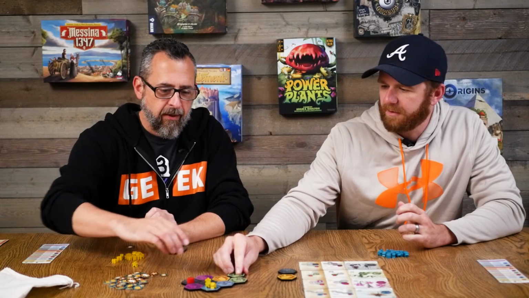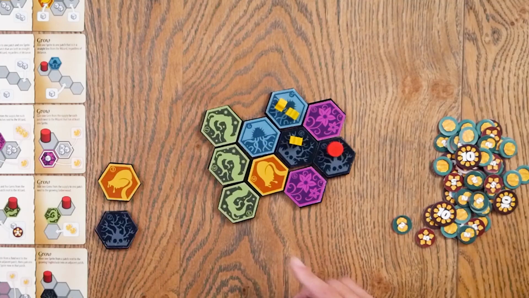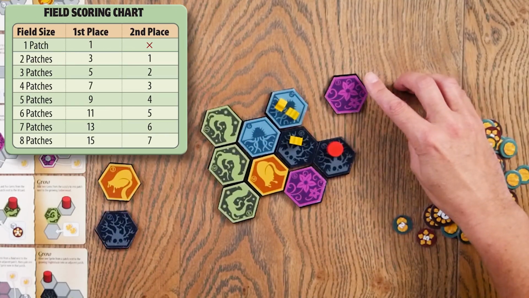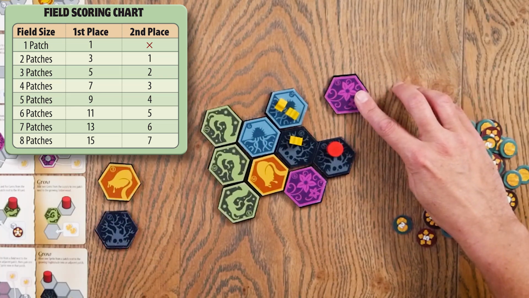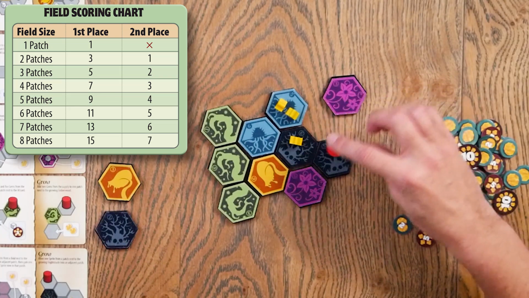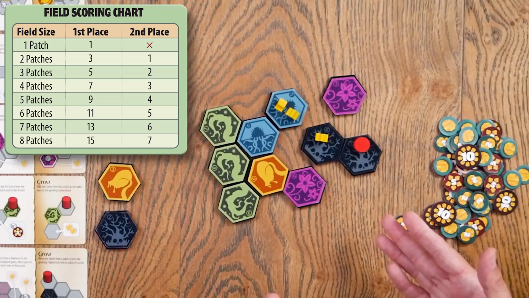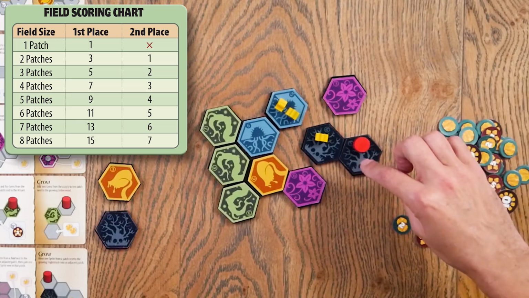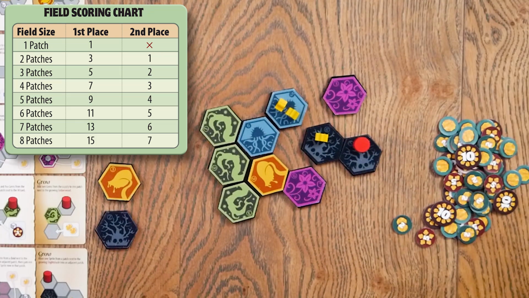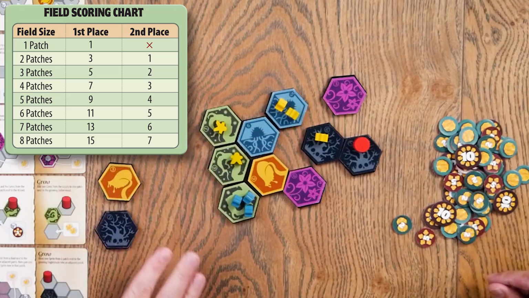We probably don't have the best setup here to show a scoring situation. We can throw a couple, I'll put a couple more tiles here. But you're going to be scoring fields, and different fields score different points. So for instance, like I said earlier, 1 tile is a field in and of itself, but it's only going to score you 1 point. Whereas a field of 2, and I control this because I control the most patches in it. Right. It's not the number of sprites, it's the number of patches you can control. So even if I had 3 sprites on this field, but you controlled these other 2 patches, you're winning that field.